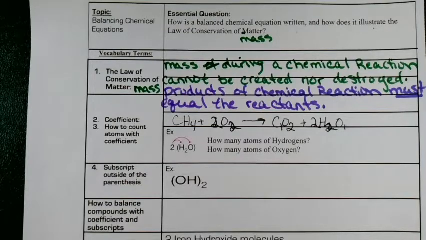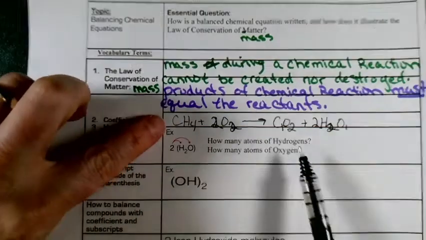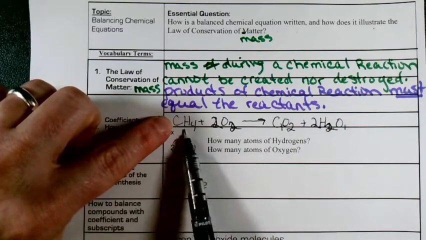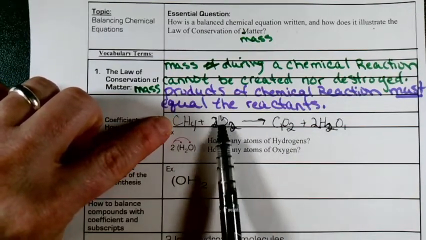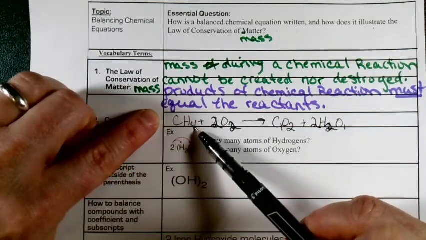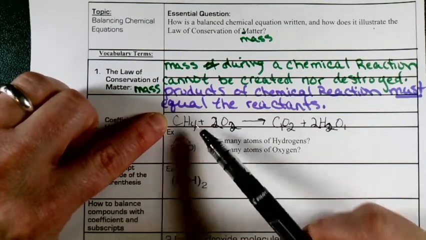That is how we can see that what we started with, we have to end up with the same mass. We ended up with 2 different compounds than what we started with. We started out with 2 molecules of oxygen gas and 1 molecule of methane.